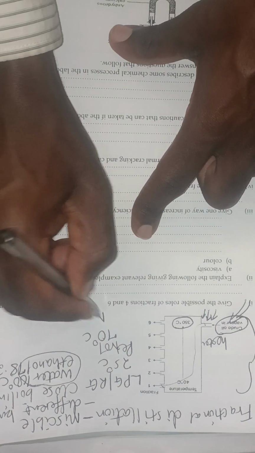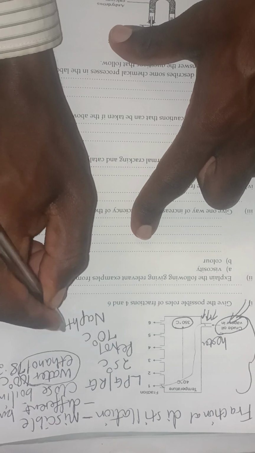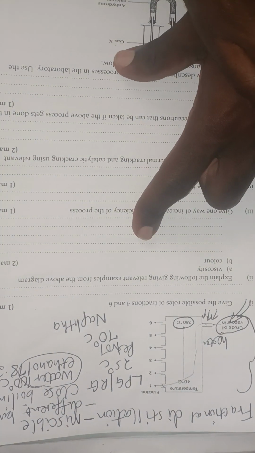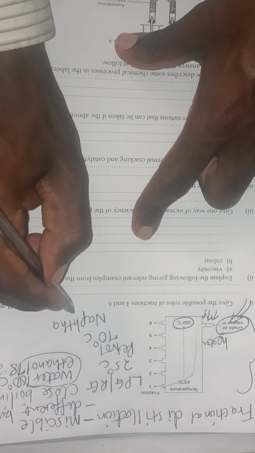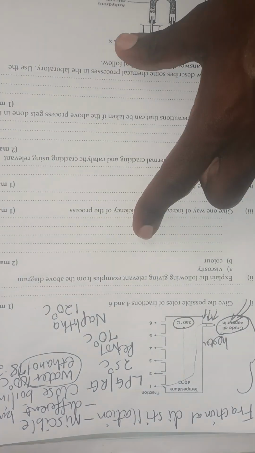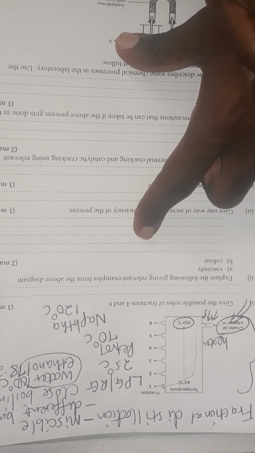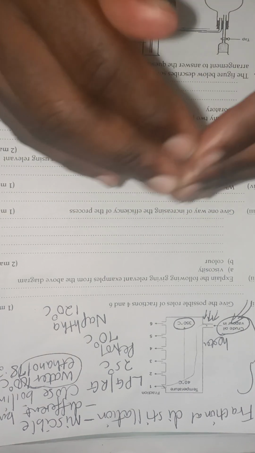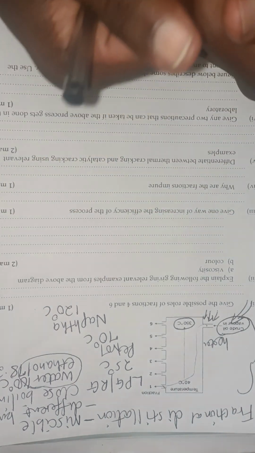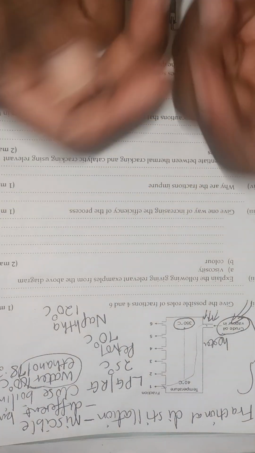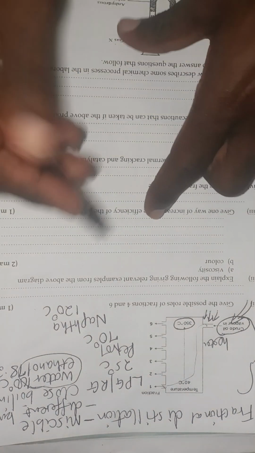We have naphtha, and naphtha can distill off at 120 degrees Celsius. So these are just estimates of the temperatures you're supposed to record when this process is carried out in the industries.